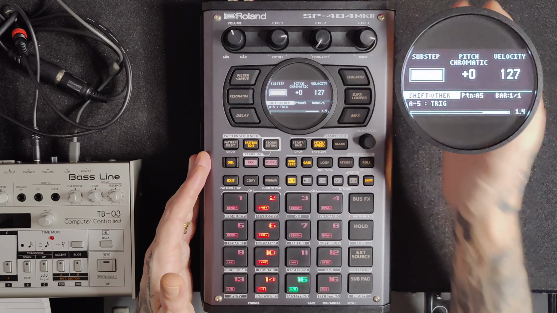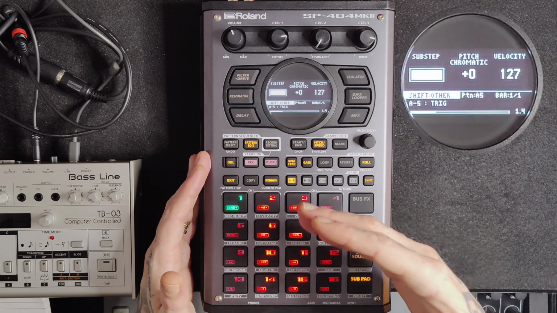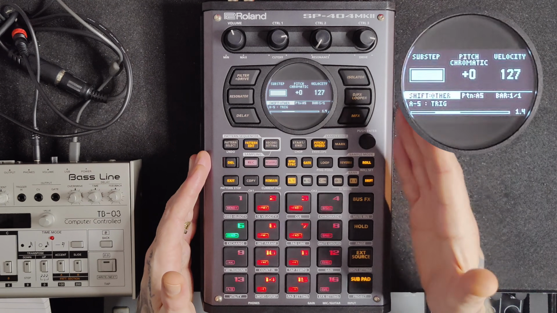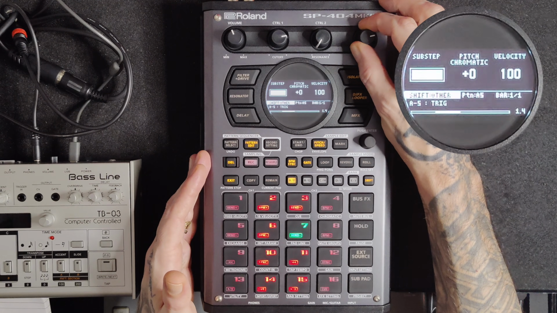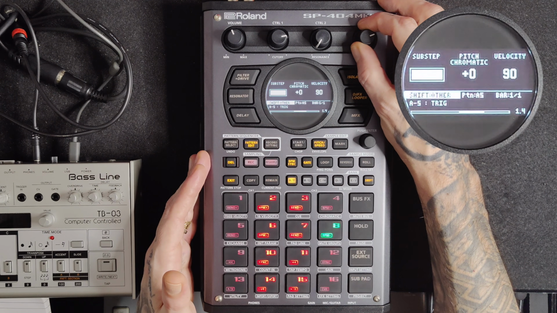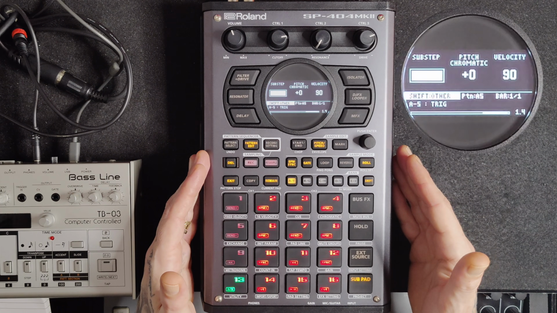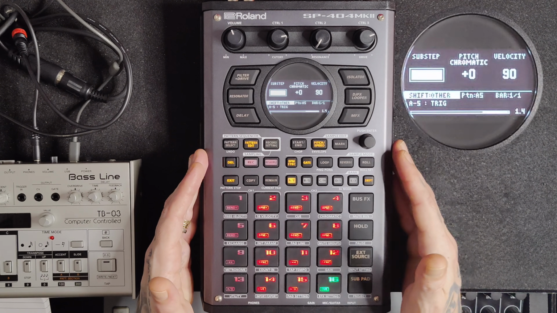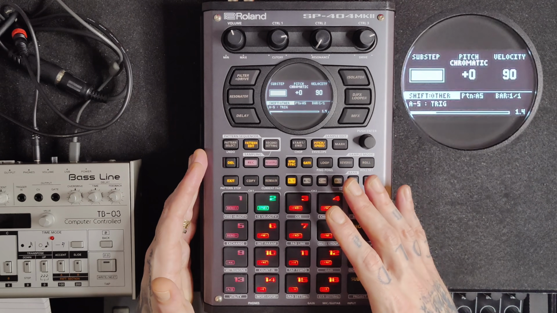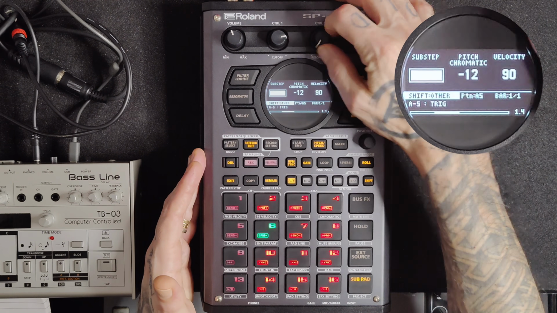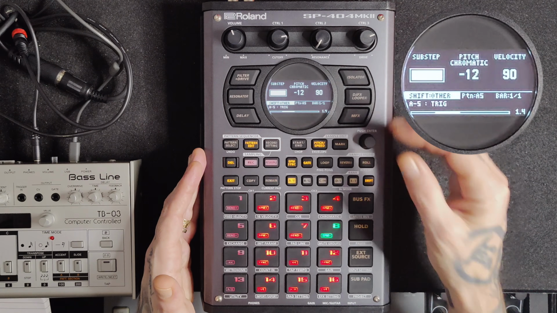Now on the upbeat I want to use the max velocity, so I can maximize the hit, and then I want to use a medium velocity. Okay. Now this is a little higher in pitch, so I want to use an octave below.